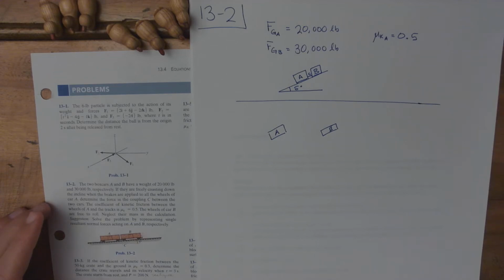This is problem 2 from chapter 13. The two boxcars A and B have a weight of 20,000 pounds and 30,000 pounds respectively. If they are freely coasting down the incline when the brakes are applied to all the wheels of car A, determine the force in the coupling C between the two cars.